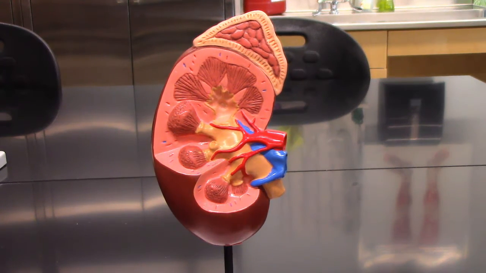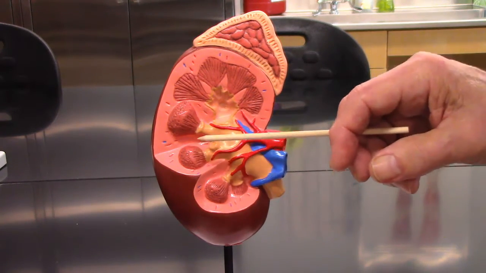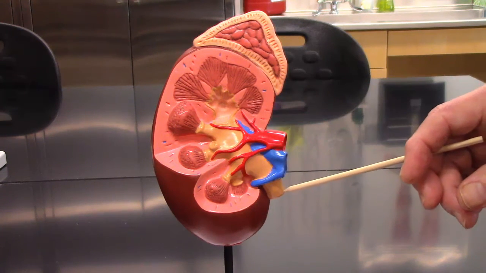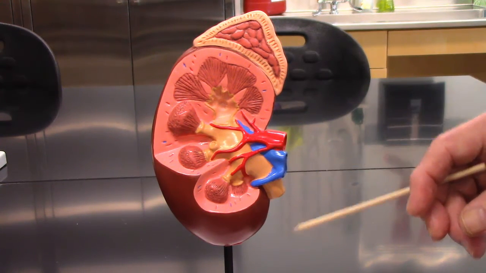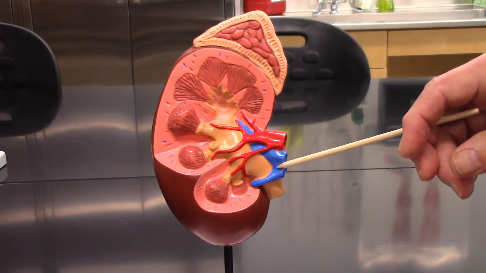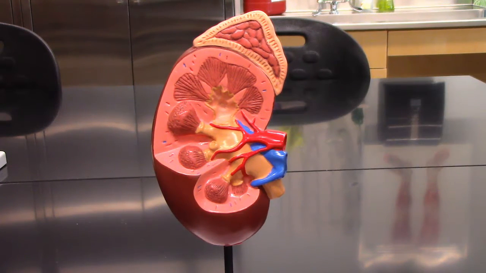Okay, so cortex on the outside, medulla on the inside, renal pyramids, renal columns, minor calyces, major calyces, renal pelvis, ureter. Okay. Renal artery, renal vein. Renal artery's got dirty blood, renal vein's got clean blood. And don't forget the little old adrenal gland up here on top of the kidney.